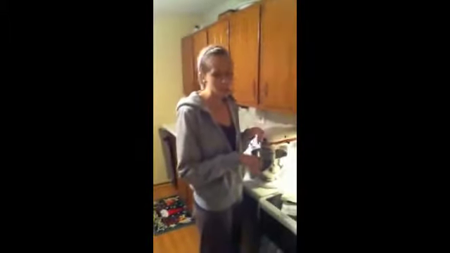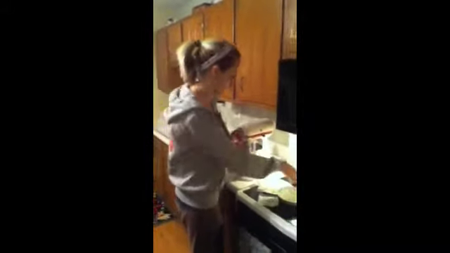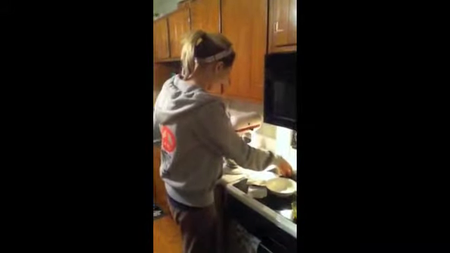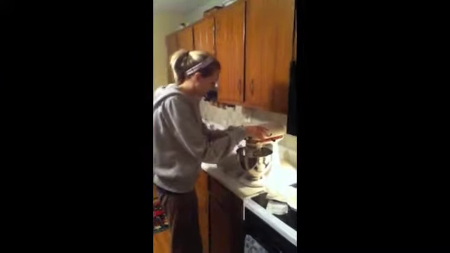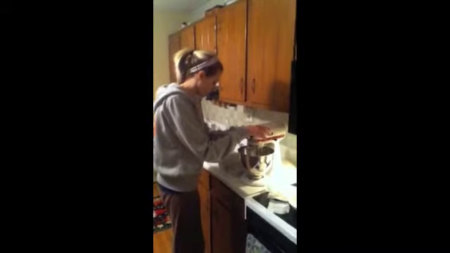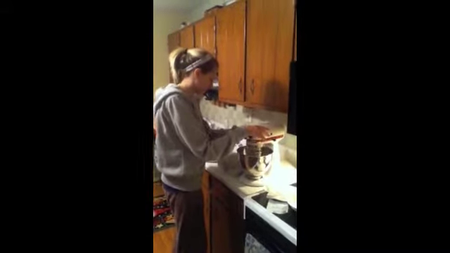Next, stir in the bananas, eggs, and walnuts until well blended.